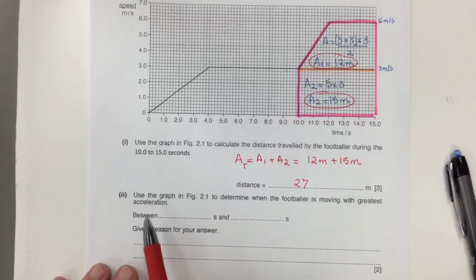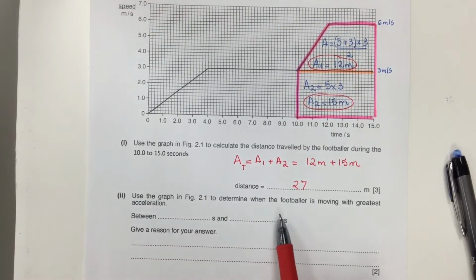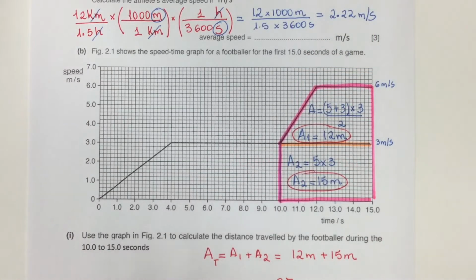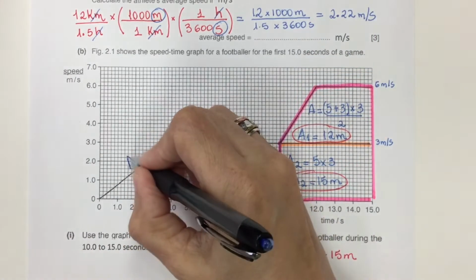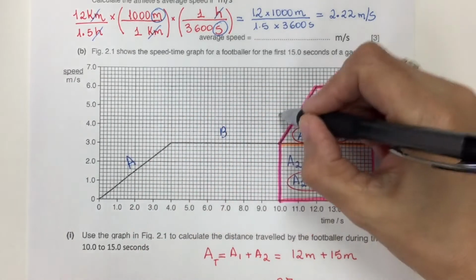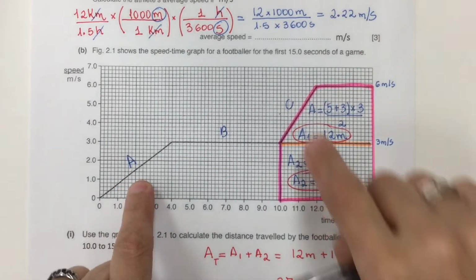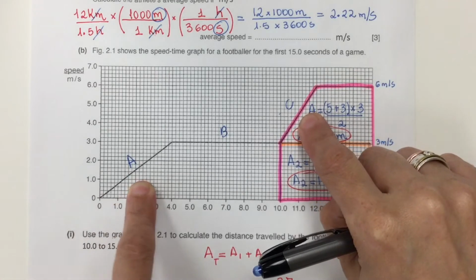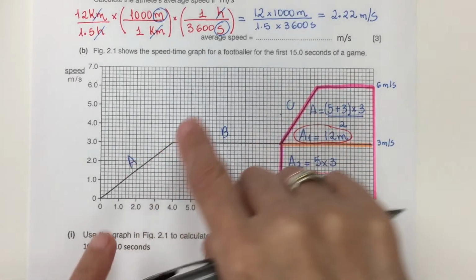Next question. Use this same graph to determine when the footballer is moving with greatest acceleration. There are 2 sections with acceleration here. If you call this section A, this section B, and this section C. In section A and section C, we have acceleration because the speed is increasing.